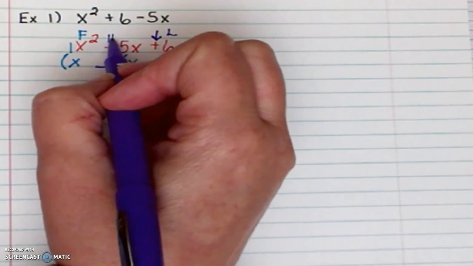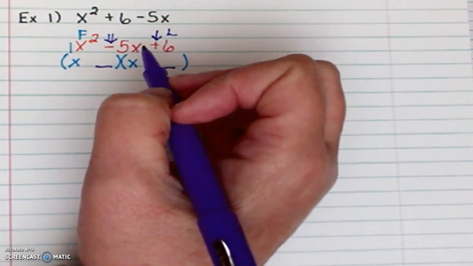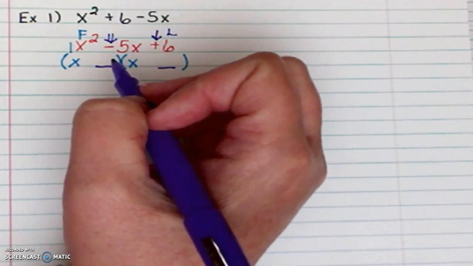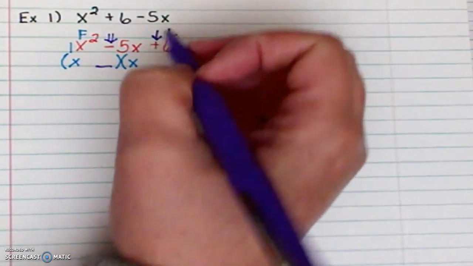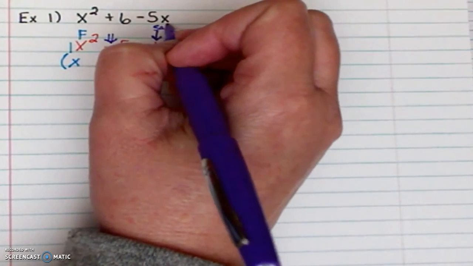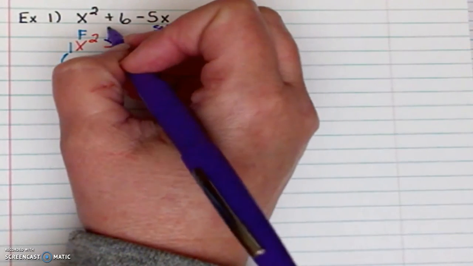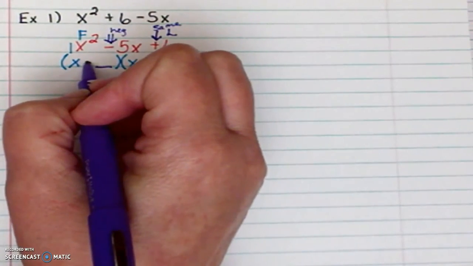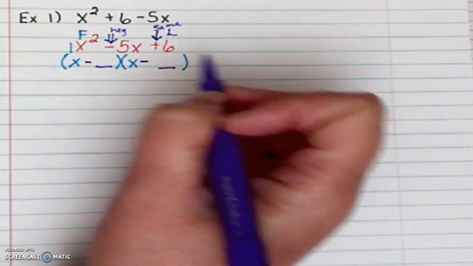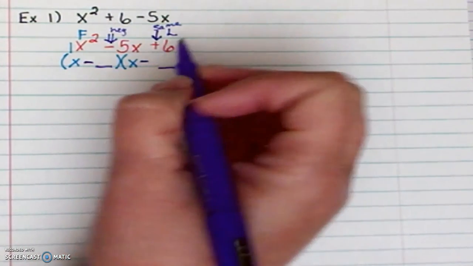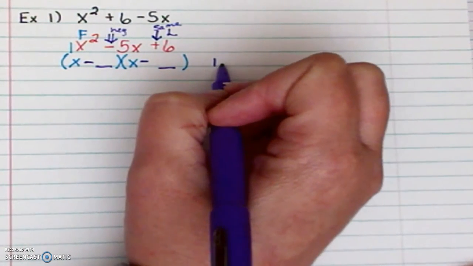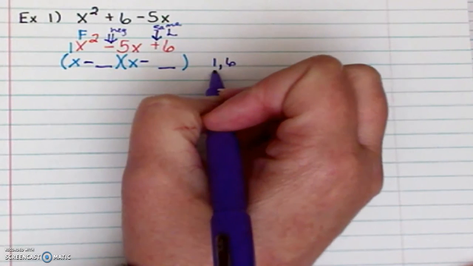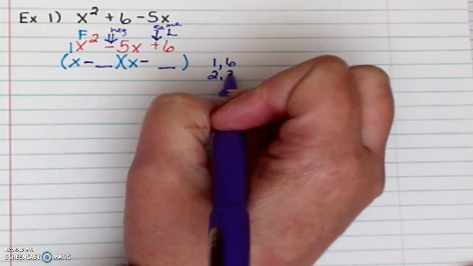Since this sign right here, the coefficient of x, happens to be negative, that tells you two things: the first is that the signs are the same, and the second tells you that they're both going to be negative. So I'm going to go ahead and put my signs down. Now, when multiplied together they give you 6, so those factors are 1 and 6 or 2 and 3.